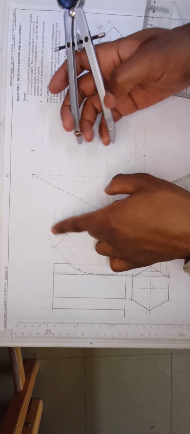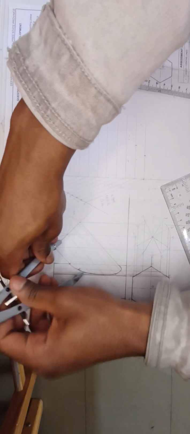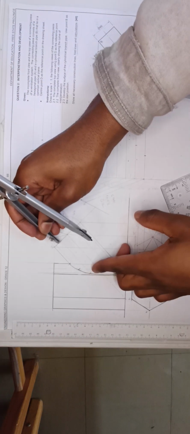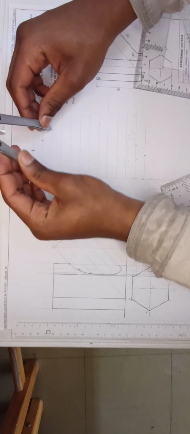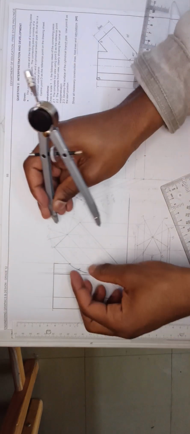Okay, and then on this line we have 3 and 11, which is this point, and then coming here we look for 3, which is here, and also 11, which is here. Okay, and then we repeat that same method until you complete with your development.